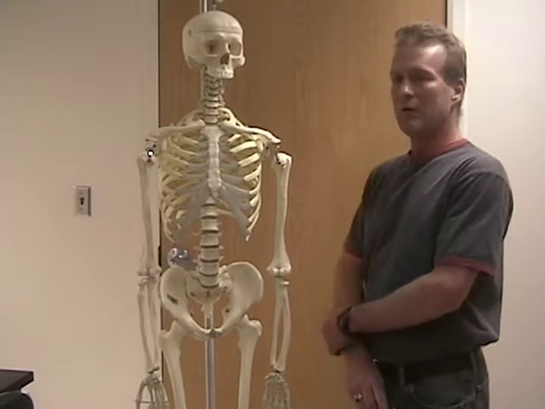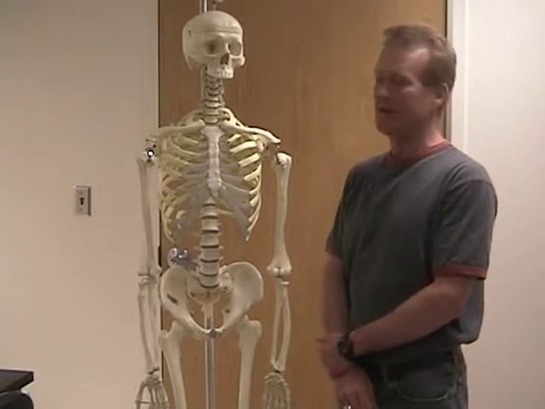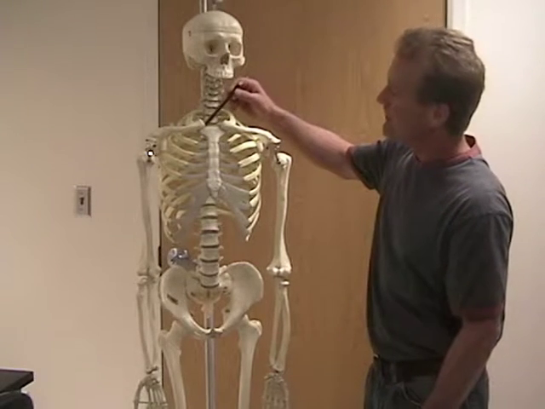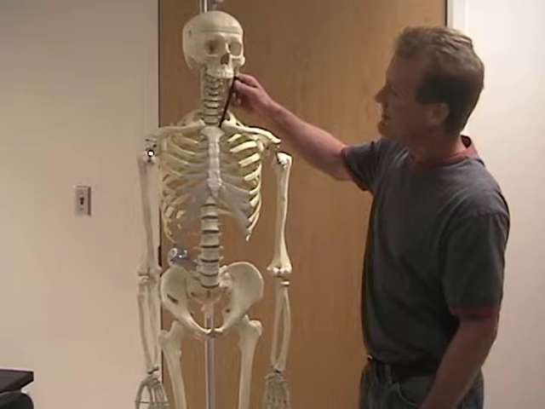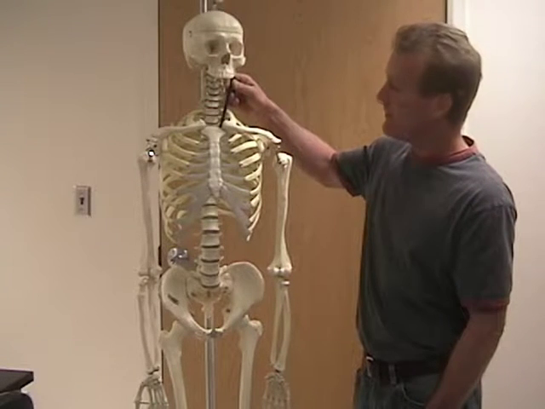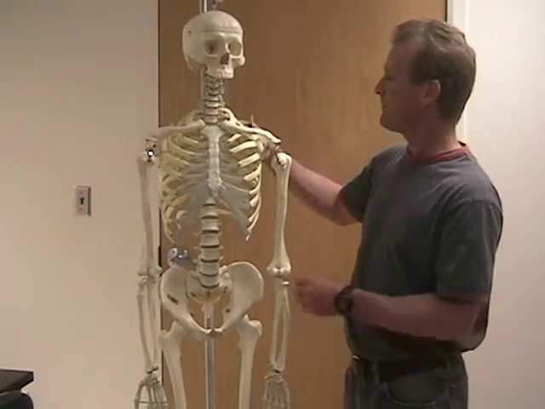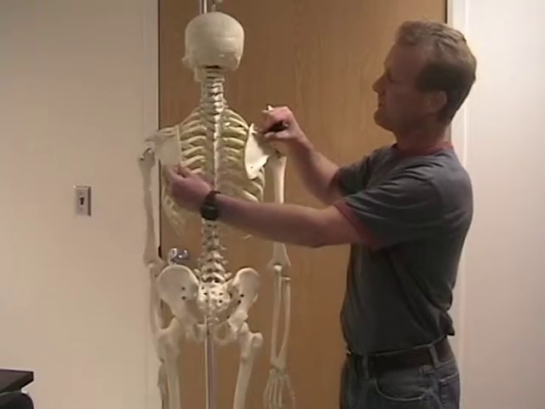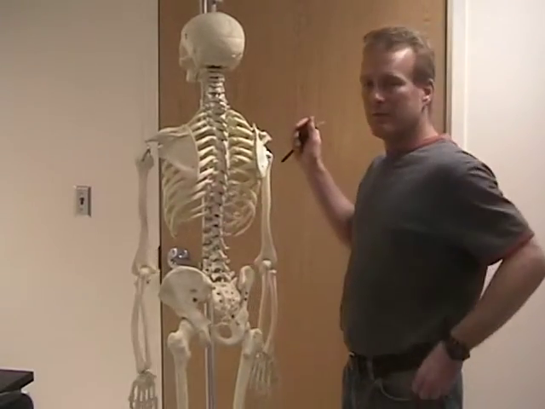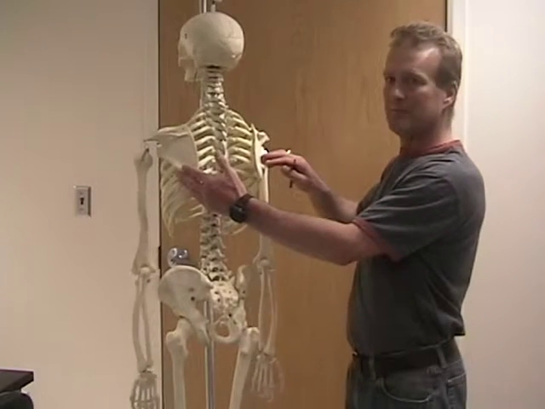In fact, the only articulation between the upper appendicular skeleton and the axial skeleton is right here. These two articulations, one on each side, where the clavicle articulates with the manubrium, are called the sternoclavicular joints. The posterior bones of the upper appendicular skeleton are the scapula.